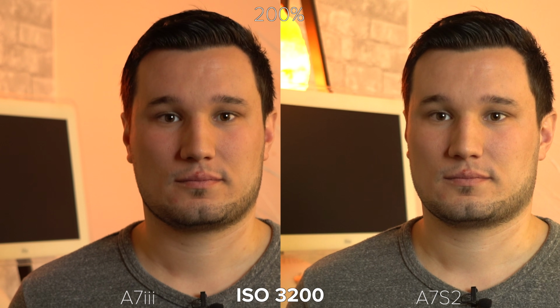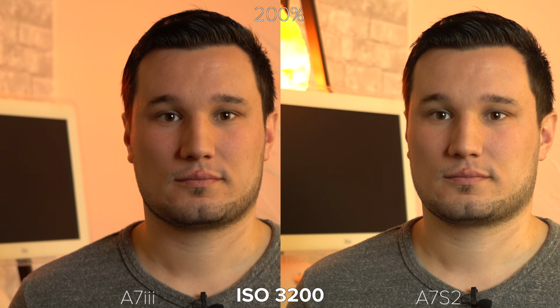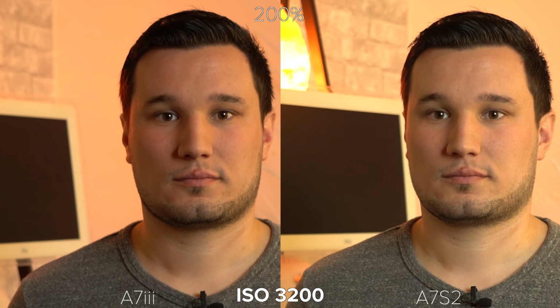Starting off at ISO 3200, I want to point out how much brighter the A7S2's image is. This is something that I noticed when I reviewed the camera, and I definitely think it gives you a little bit of an advantage exposing the darker areas brighter. But even so, looking at the images side by side, I see less noise in the A7 III when you look at the dark areas, especially that iMac monitor on the left-hand side.